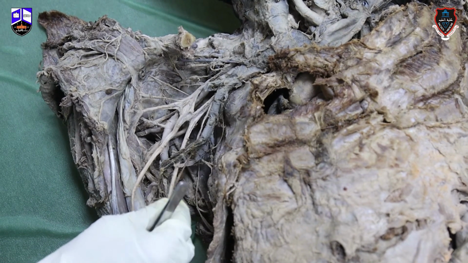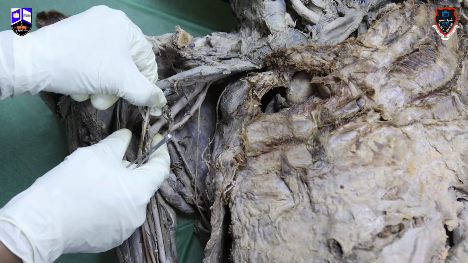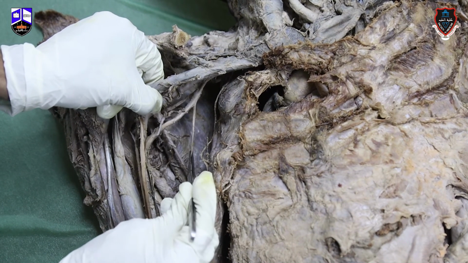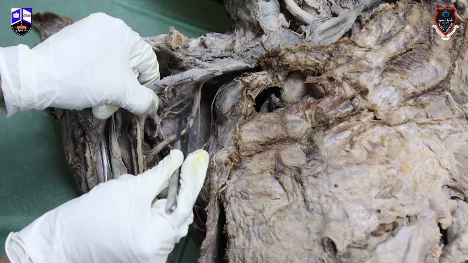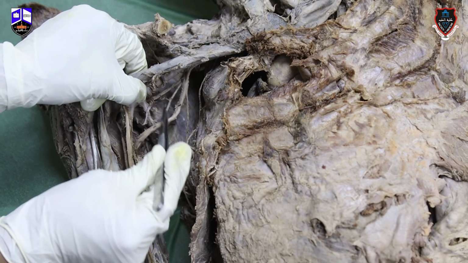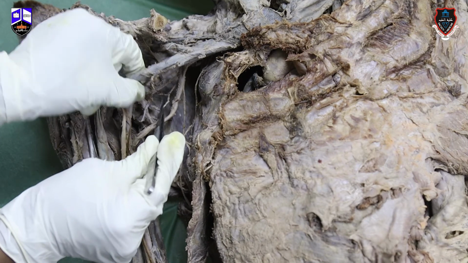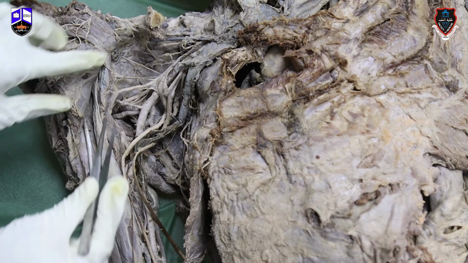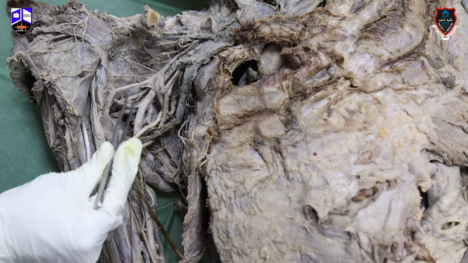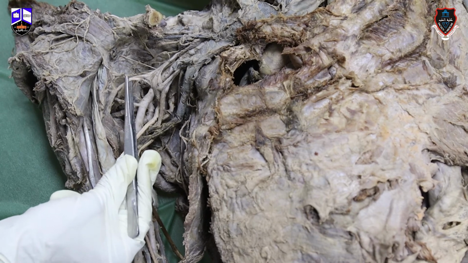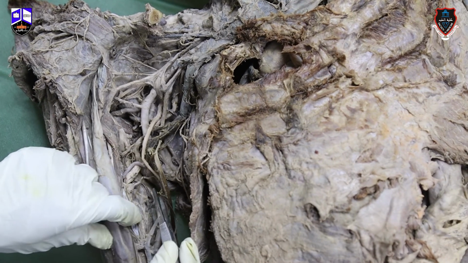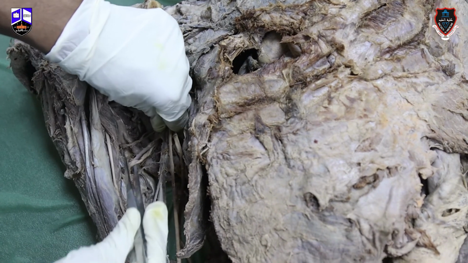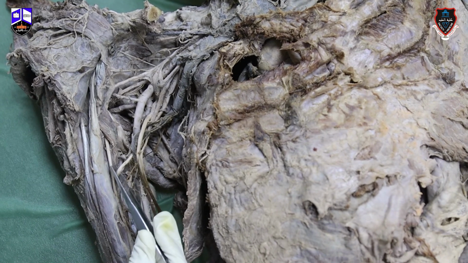Now, if we follow the branches of the posterior cord, we will see here, this is the thoracodorsal, and this is the lower subscapular, and superiorly this is the upper subscapular. The other two branches here, the one that goes into the quadrangular space is the axillary, and the one that runs in the triangular space, and is the continuation of the posterior cord, is the radial nerve.